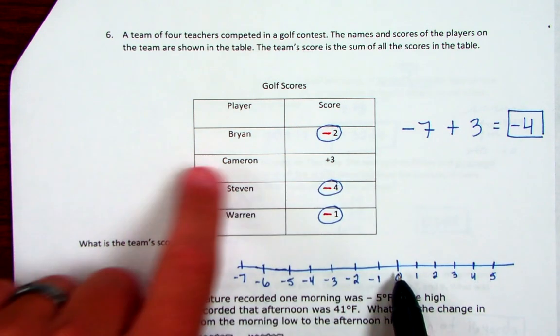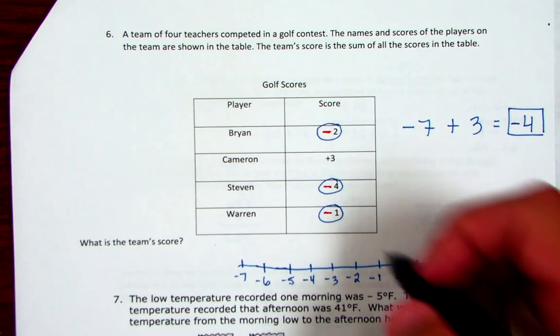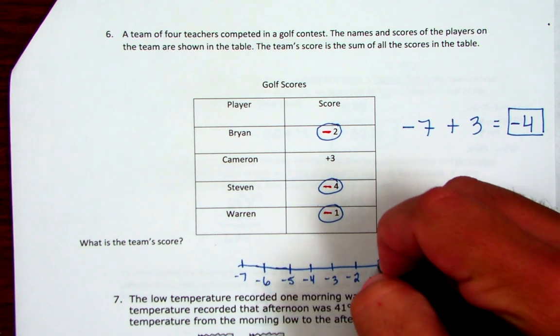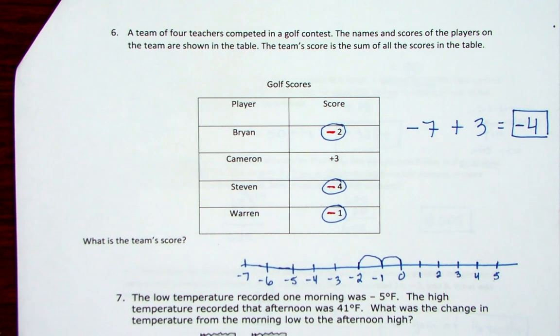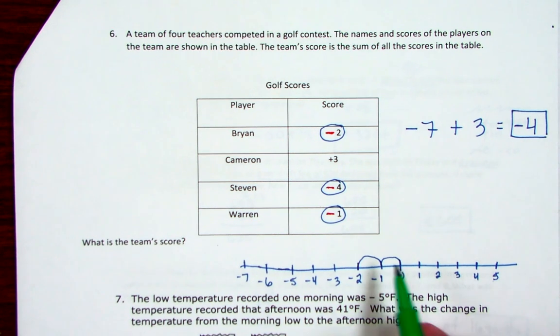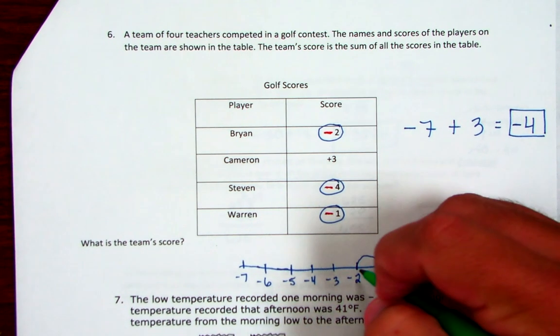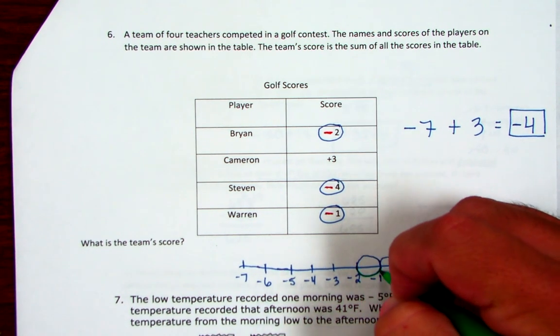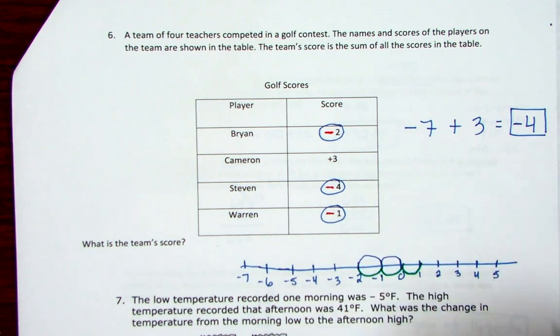Alright, so I start at 0. Brian shot a negative 2. 1, 2. Okay. And then Cameron shot a positive 3, which means I have to go to the right 3 units. 1, 2, 3.